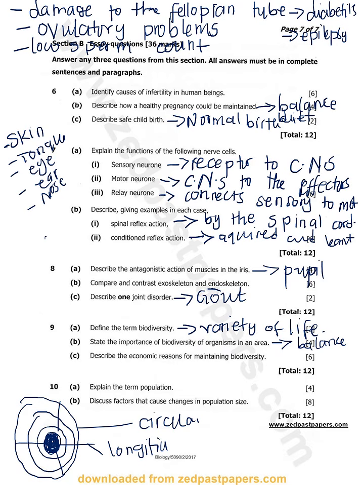So if that biodiversity is disturbed, if for example we cut down trees, then we are affecting our survival as animals, human beings, whatever we are. So the importance of biodiversity is all about the balancing of what? Balancing of the life of organisms to be possible. Each organism depends on another organism.